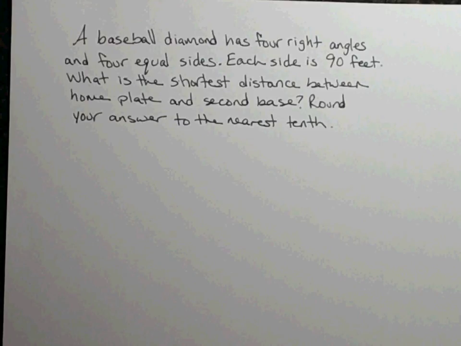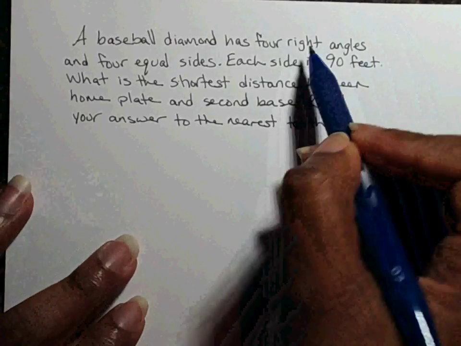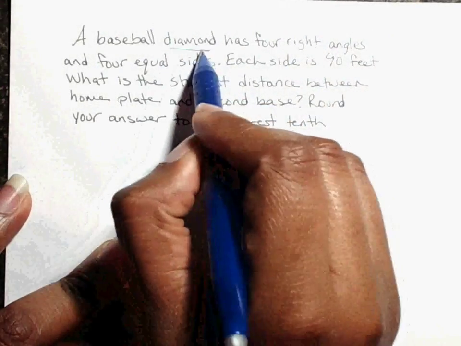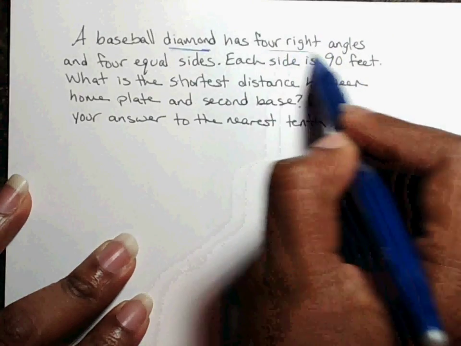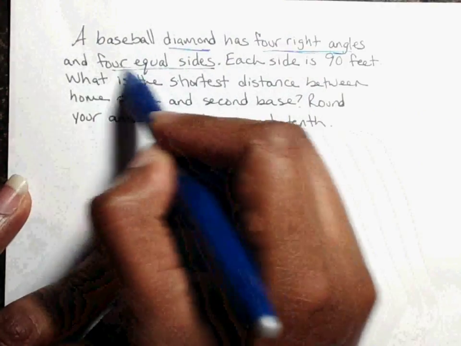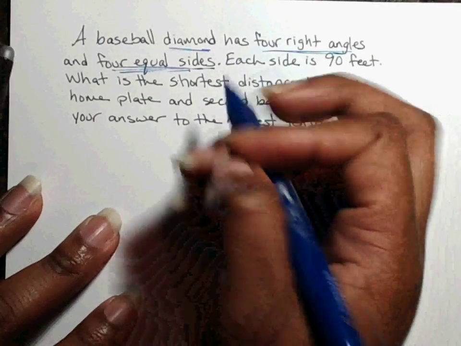Okay, so they're talking about a baseball diamond. You always draw a picture first. So what I'm going to do is draw a picture. They talked about a baseball diamond that has 4 right angles and 4 equal sides. So I'm going to draw a diamond.